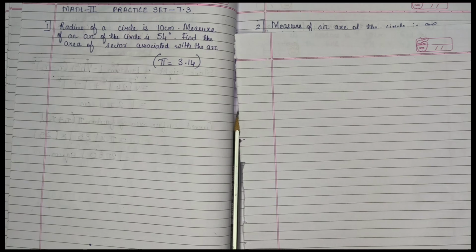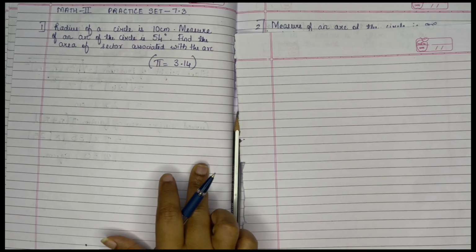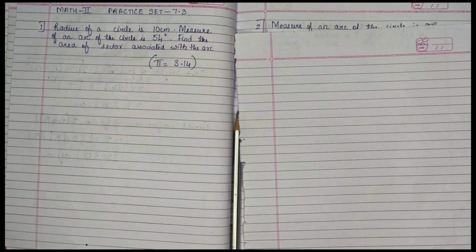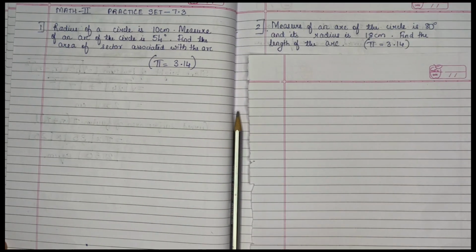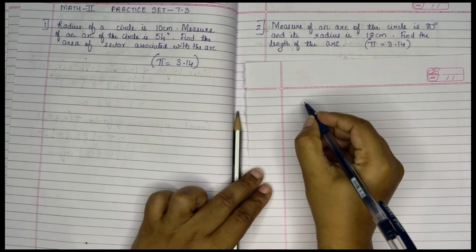Today we begin with practice set 7.3 of Maths 2 of the chapter Mensuration. Okay. Now the formulas which are required to do this practice set are, just see this.